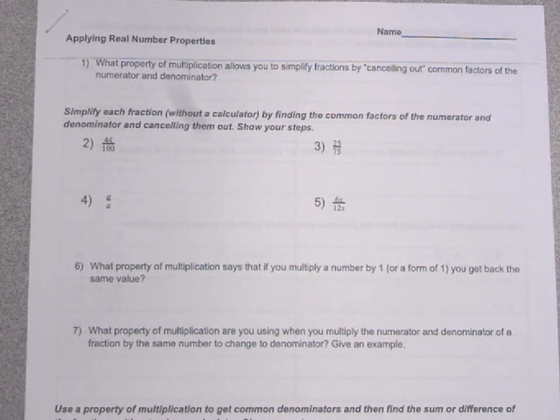Hey guys, this is Mr. Lowry. I wanted to give you some help and some hints on this assignment applying real number properties because some of these questions are a little bit tricky.